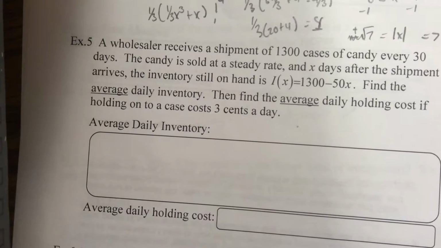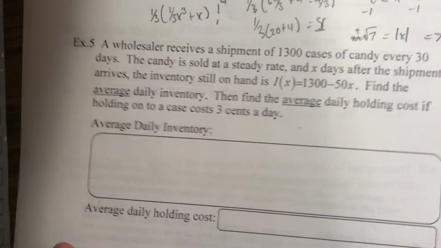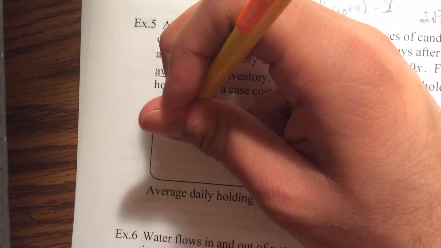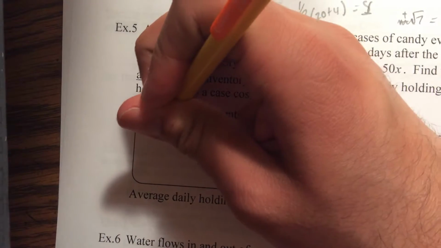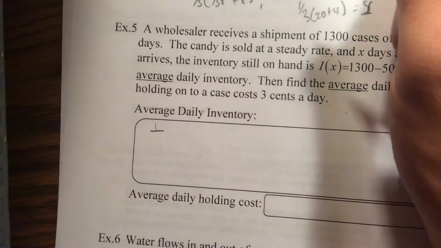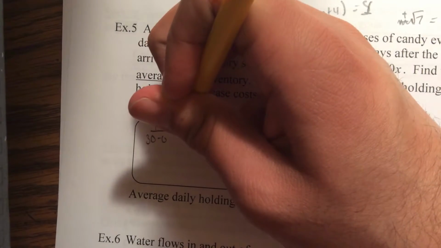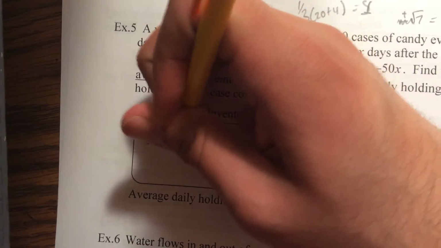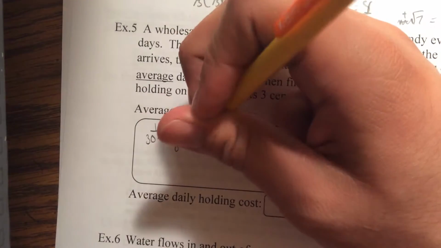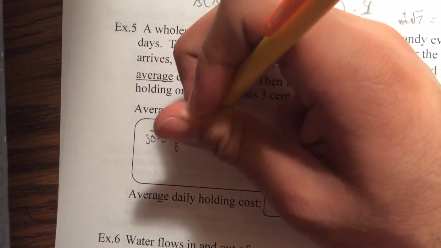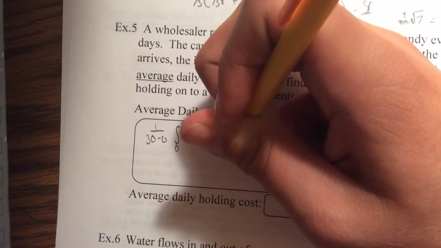So first they want us to find the average daily inventory, so we can use the average value of a function. So 1 over 30 minus 0 of the integral from 0 to 30 of 1,300 minus 50x dx.